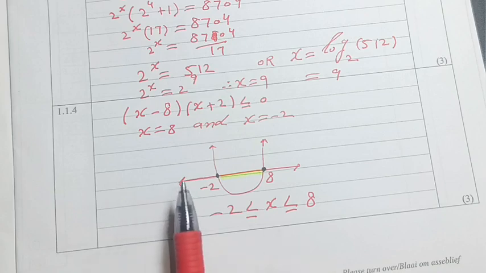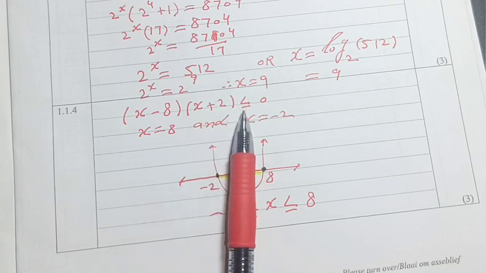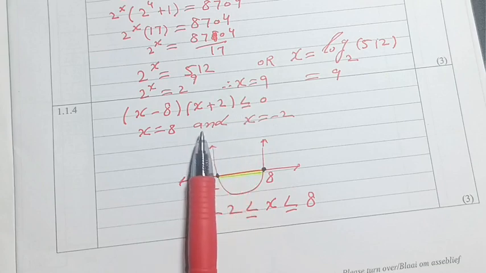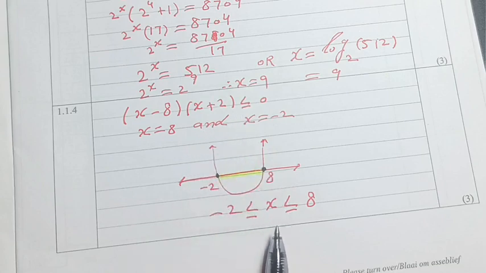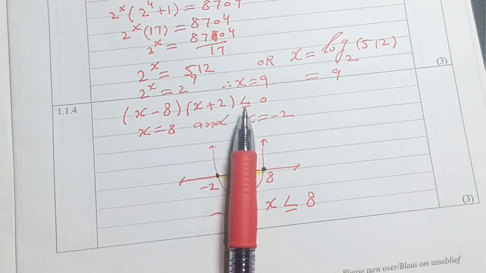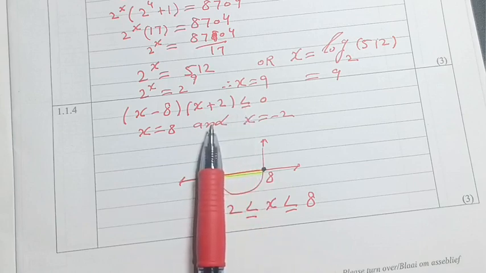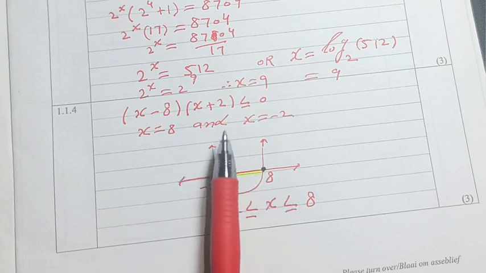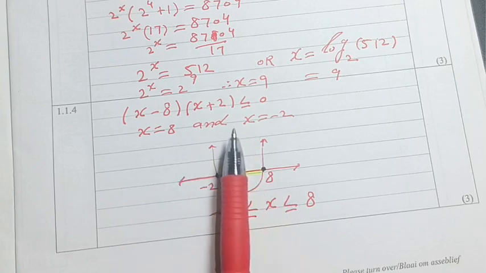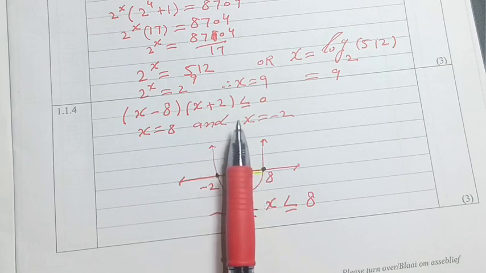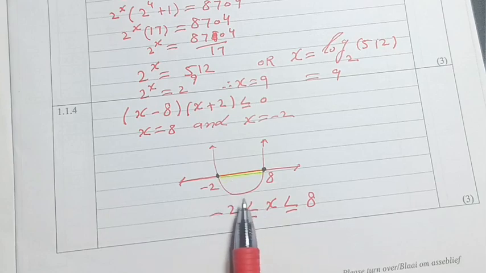When you see the less than sign, it's always going to be an 'and', and the answer is in between. If you see the greater than sign, then it's always going to be an 'or', and you're going to have two answers. So it's going to be one answer in between. We're going to use between. So between negative 2 and 8, this is my final answer.